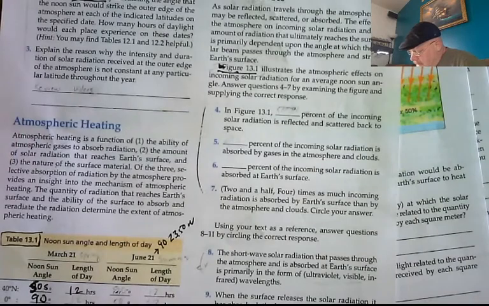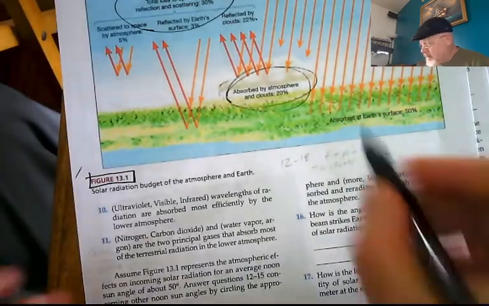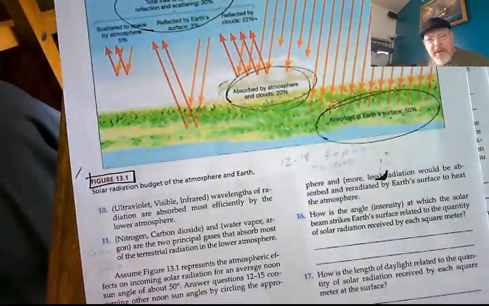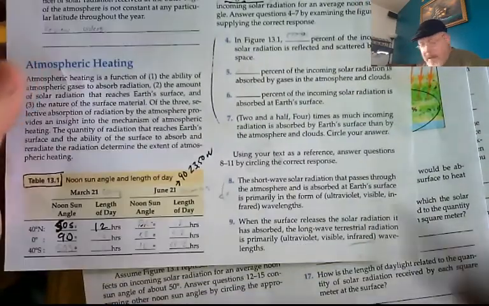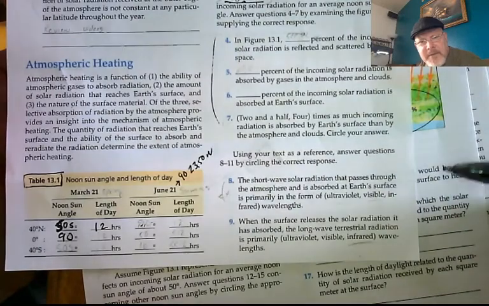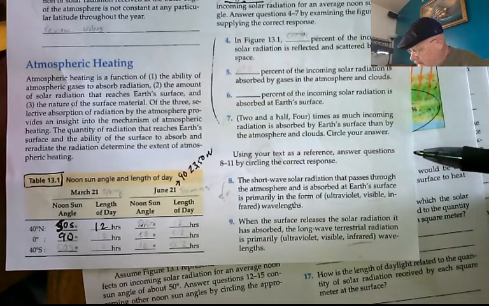What percentage of incoming solar radiation is absorbed by the Earth's surface? Well, there's the answer to that one right there. So that's 4, 5, and 6 right there. And then you're going to have to figure out, read question number 7. You're going to have to figure that one out for yourself.